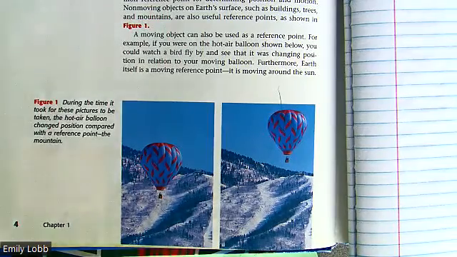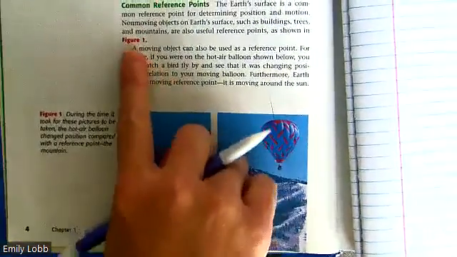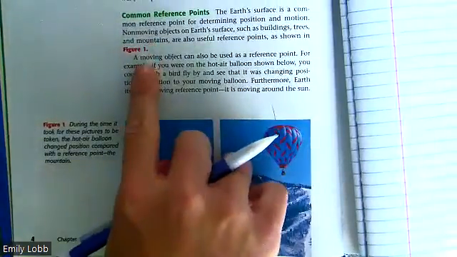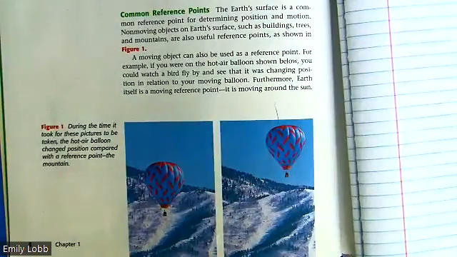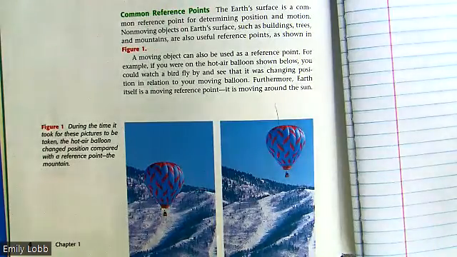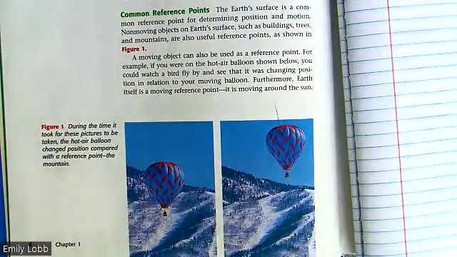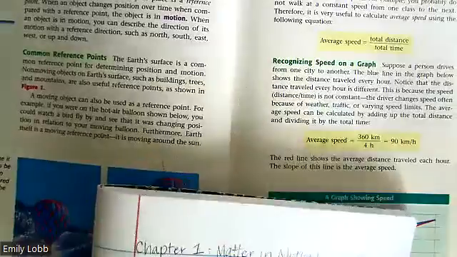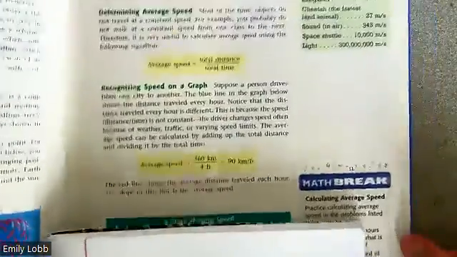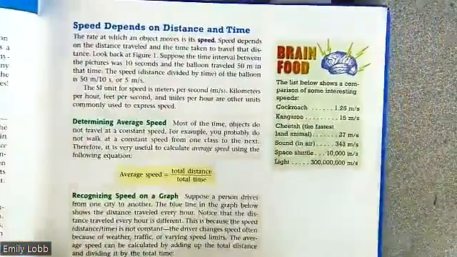All right, so a moving object, the second paragraph under the common reference points, a moving object can also be used as a reference point. For example, if you were on the hot air balloon shown below, you could watch a bird fly by and see that it was changing position in relation to your moving balloon. Furthermore, Earth itself is a moving reference point. It is moving around the sun. Okay. So is the mountain really stationary? Yes, but the Earth is moving.